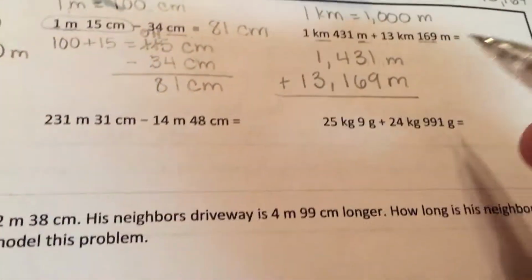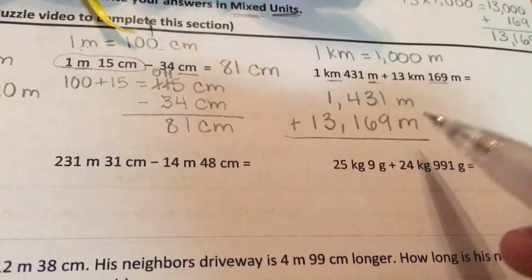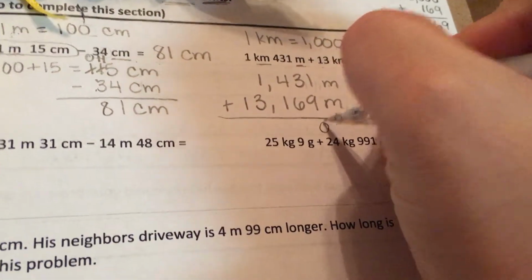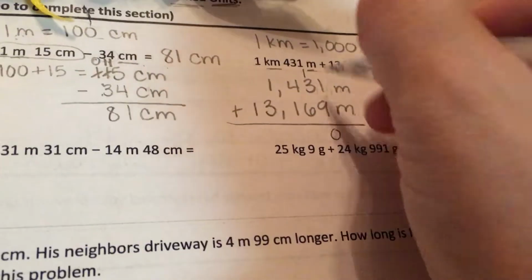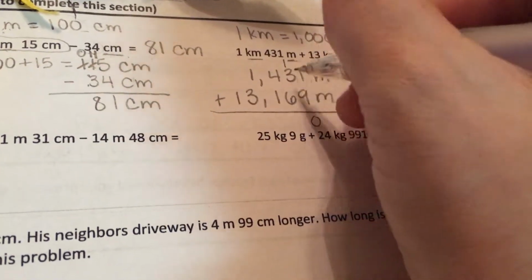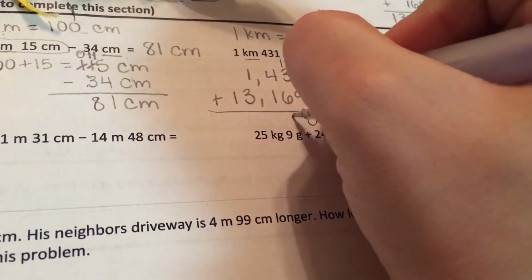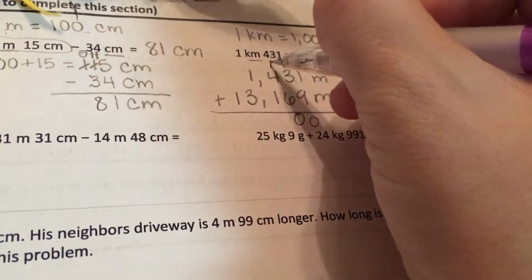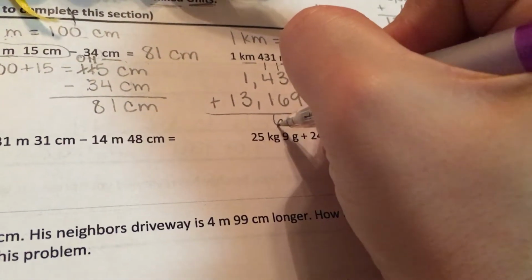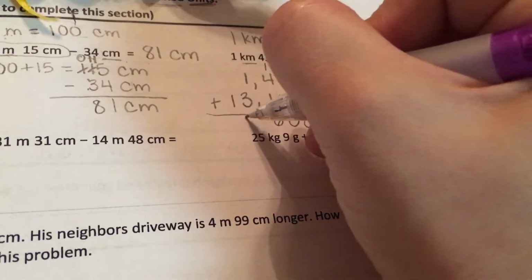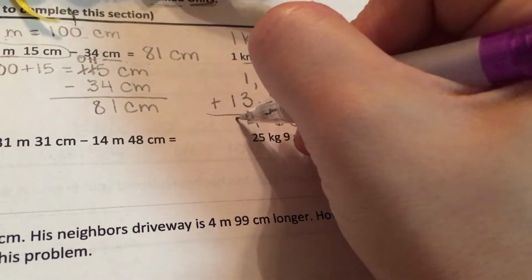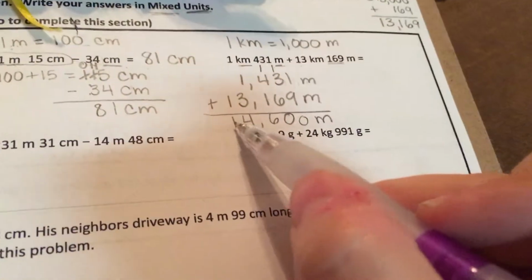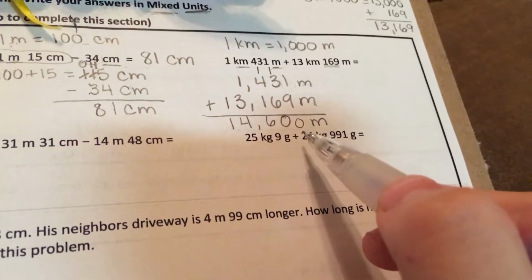Alright, so now that I am in like units, I can add. So 9 plus 1 is 10. So I put my 0, I carry my 1. 6 plus 3 plus 1 is 10. So I'm going to put my 0, carry my 1. 4 plus 1 is 6. 3 plus 1 is 4. And then I bring down my 1. So I have 14,600 meters.